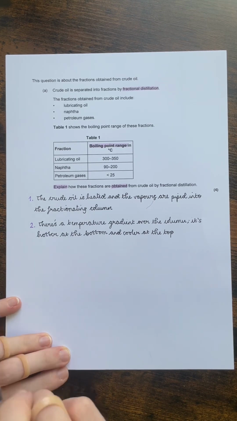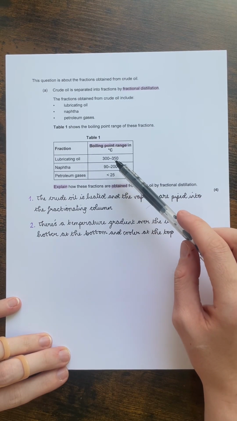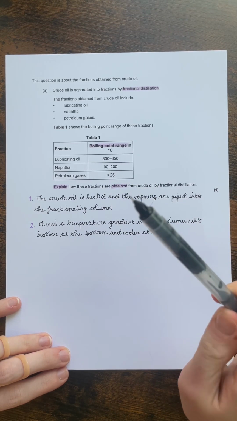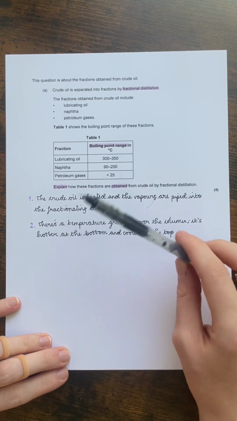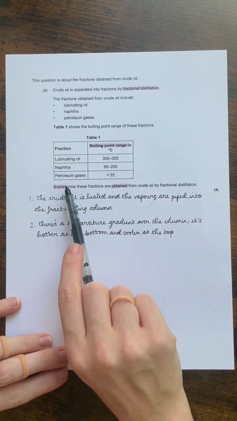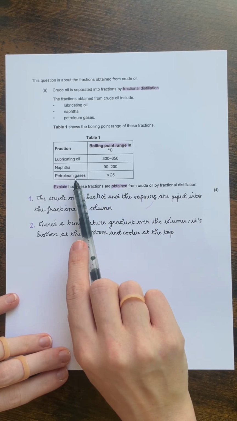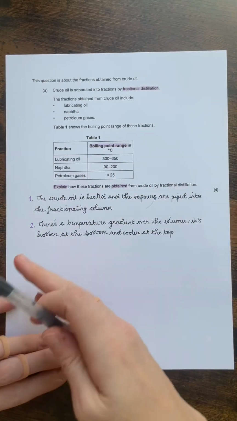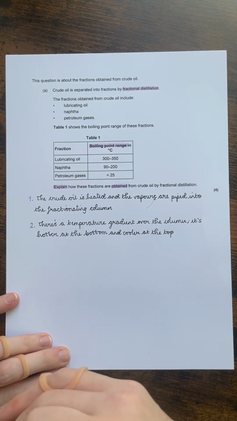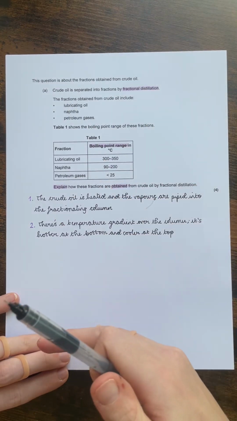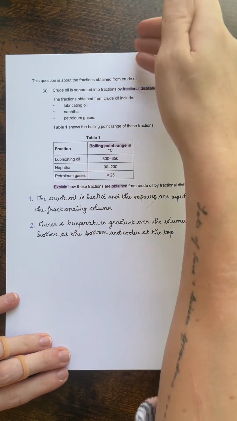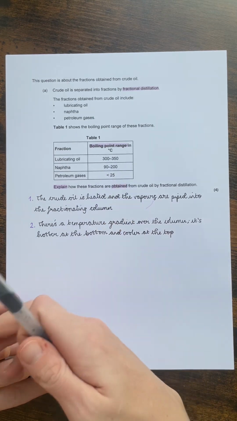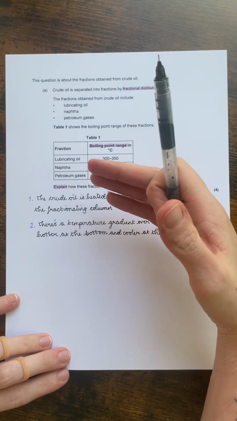the larger ones that have higher boiling point ranges will cool sooner, more quickly than the ones that have got really low boiling points. The lower boiling point ones will be able to rise up the column and cool down, but will need much more cooling to happen because they have much lower boiling point ranges, whereas the ones with the greater boiling point ranges won't rise very high at all before they condense.